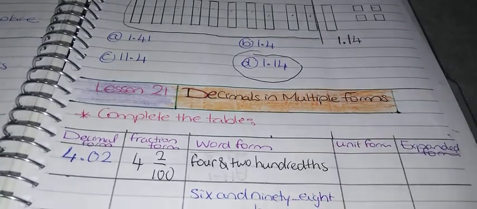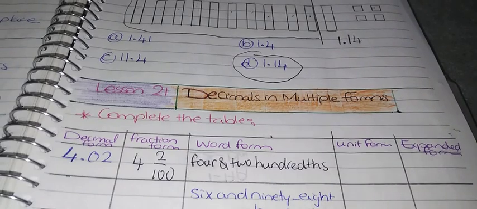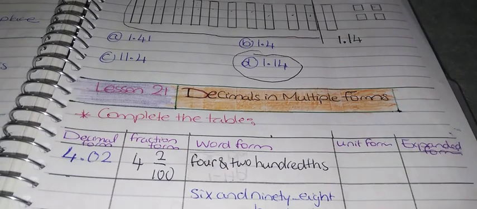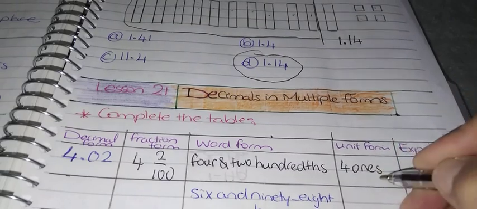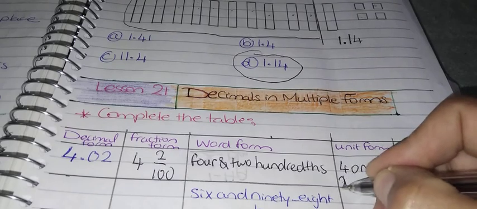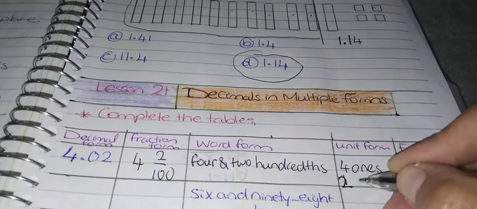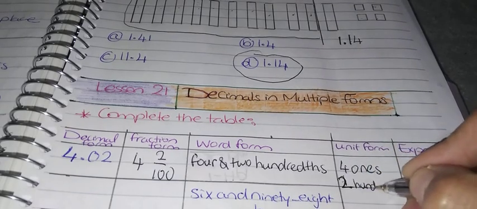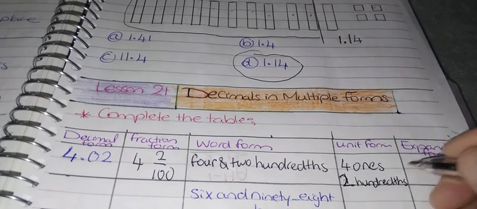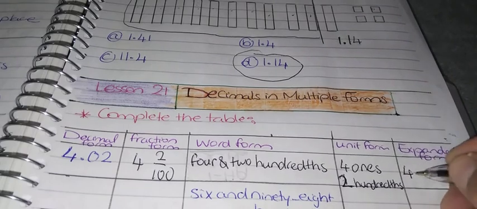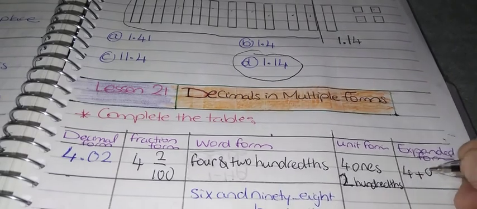Okay. The unit form is 4 ones and 2 hundredths. Okay. The expanded form is 4 plus 0.02.